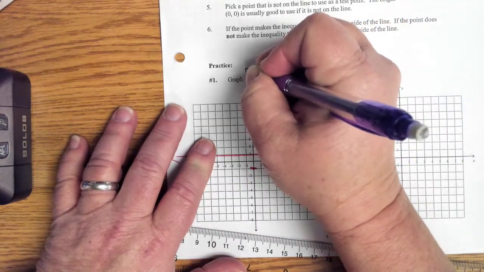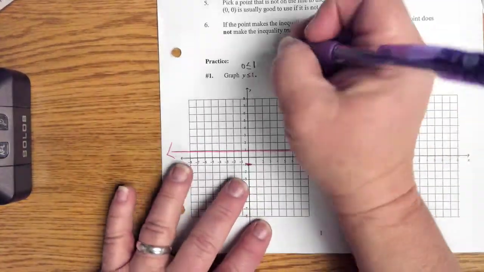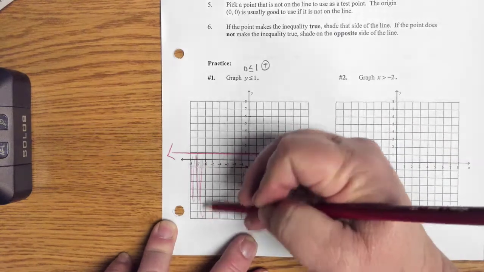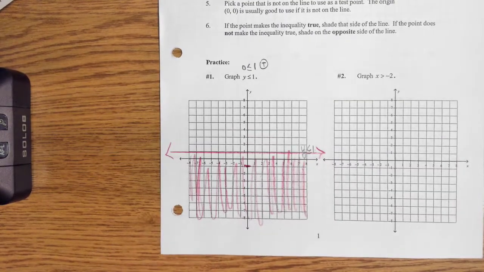0 is less than or equal to 1. Is that a true statement? Yes, that is true. So I am going to go ahead and shade this area down here. Pretty simple, right?